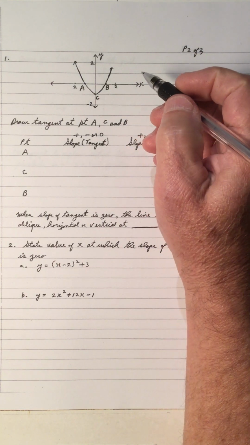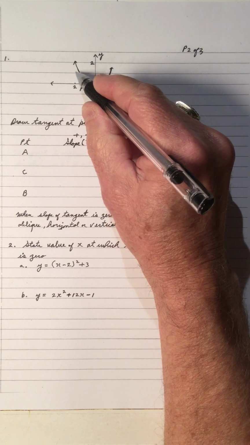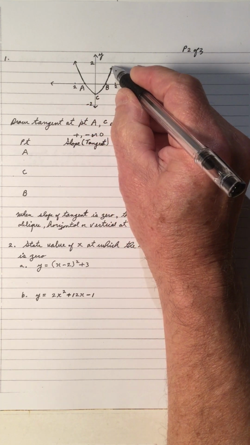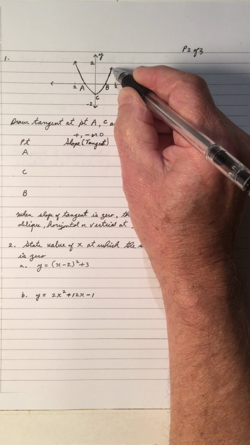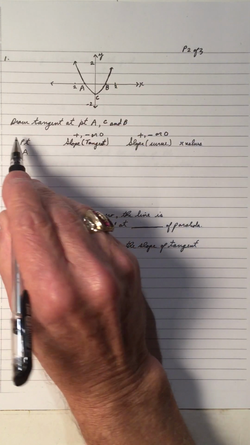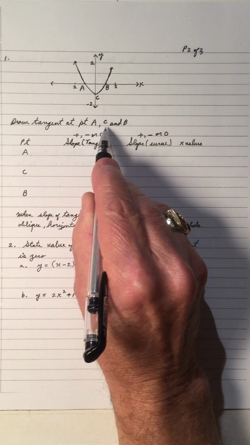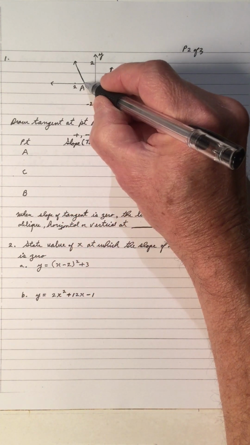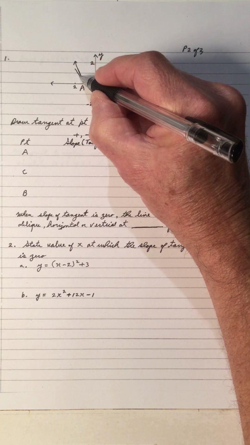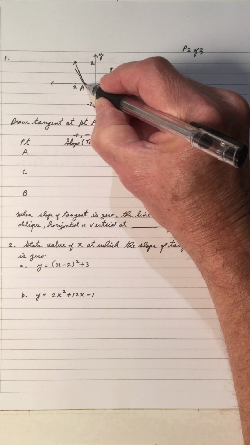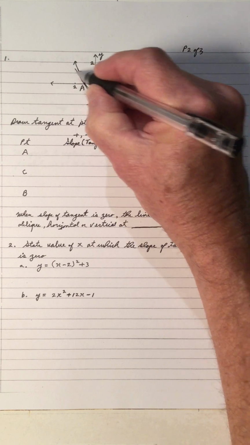Let's look at number one here. We have a parabola which is opening upward, which means the a is positive, and we want to look at a tangent at points A, C, and B. If we draw a tangent at point A, the tangent is coming down and touching the parabola at one point, A.